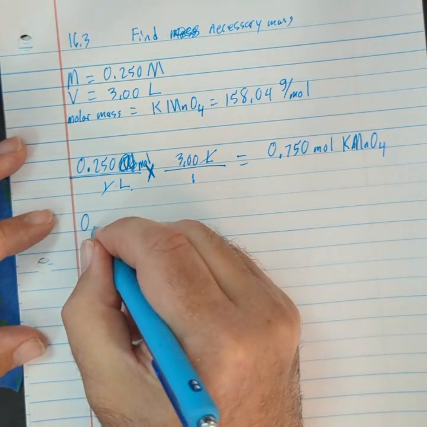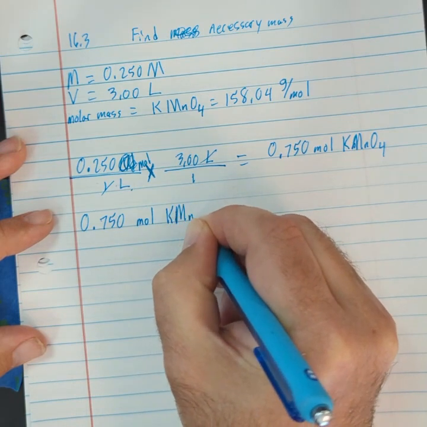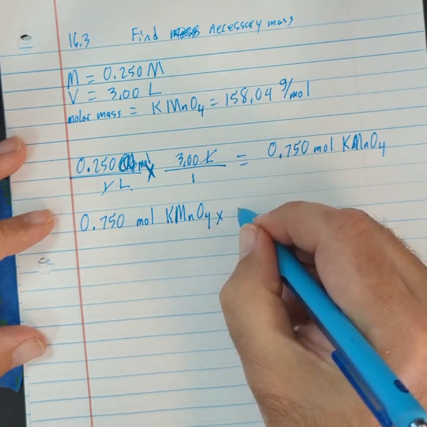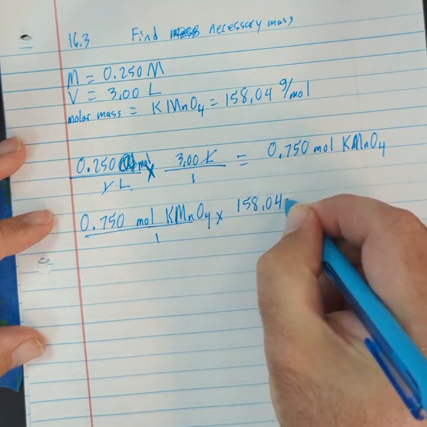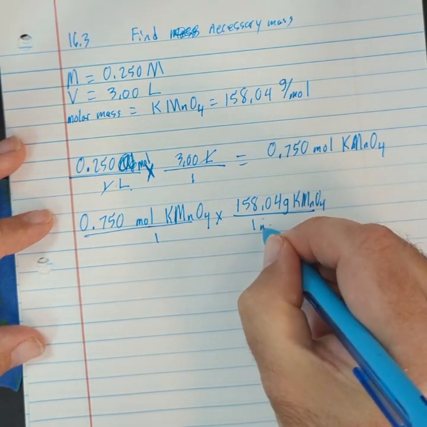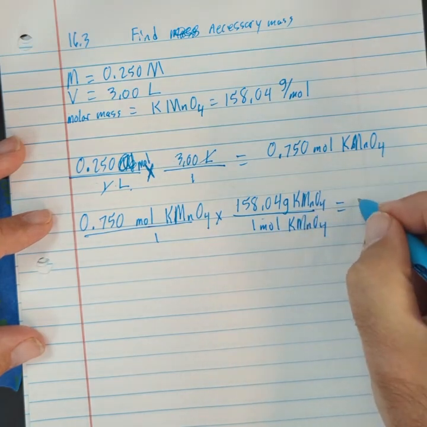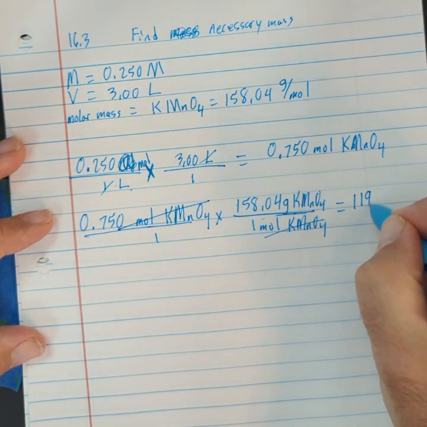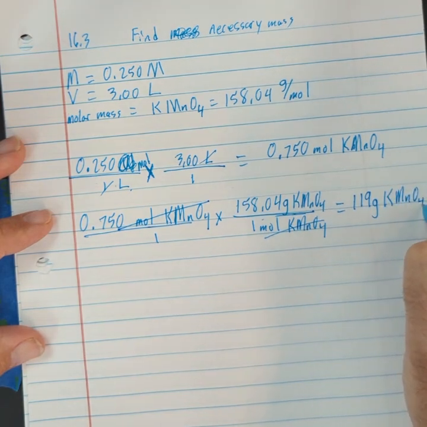So we're going to say 0.750 moles of KMnO4, all over 1, and we're going to multiply that by 158.04 grams of KMnO4 divided by 1 mole of KMnO4 equals, all right, so now our moles are going to cancel out and we're going to be left with grams. 119 grams of potassium permanganate are needed.